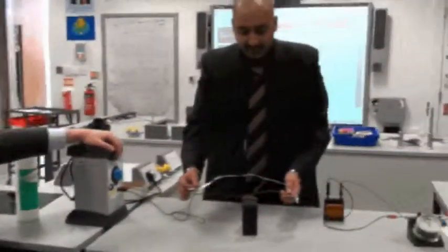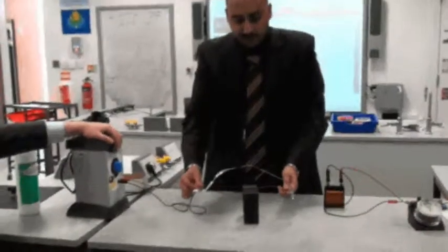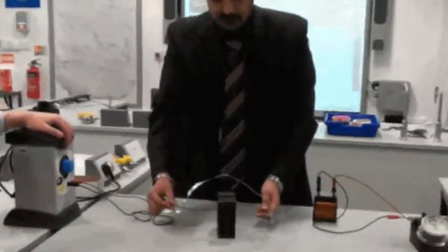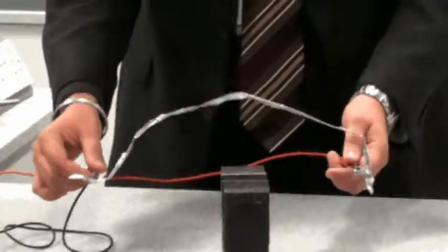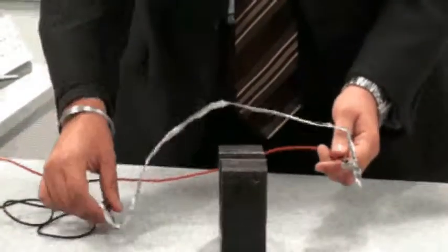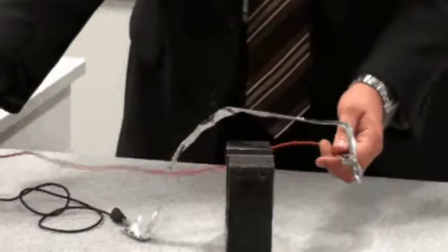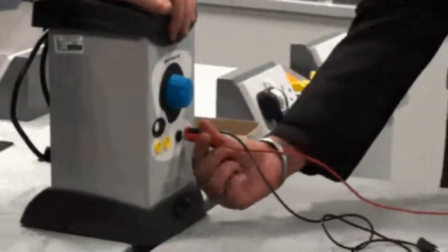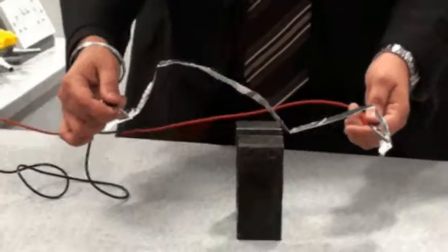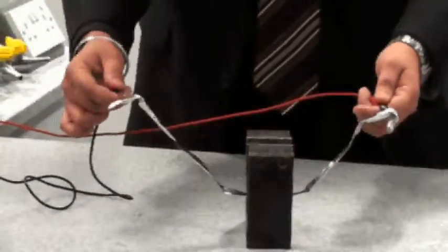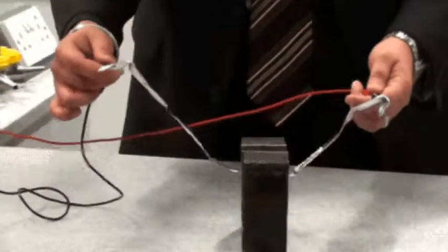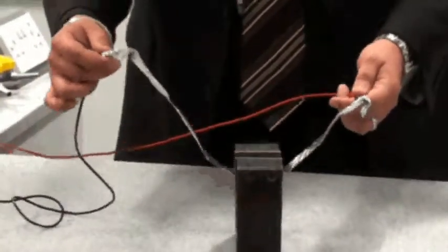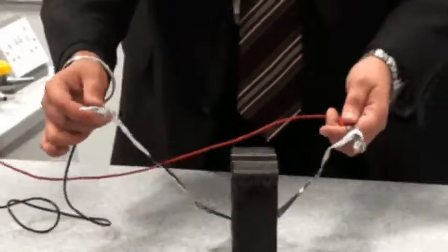You can see it's being deflected. I can actually feel the force there. You can see it doesn't want to go near the magnet. And if I now turn that off, please, sir. If I now swap the current around, so reverse the direction of current, try that again. You can see it's reversed the direction of the magnetic field. So something which wasn't magnetic, if it has current flowing through it, it is magnetic.